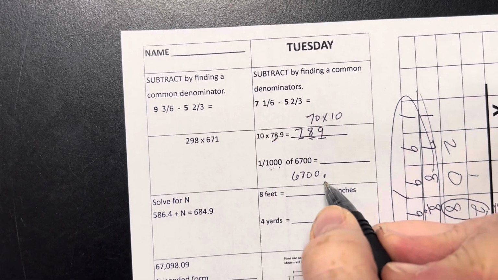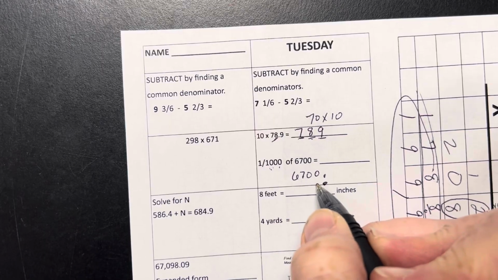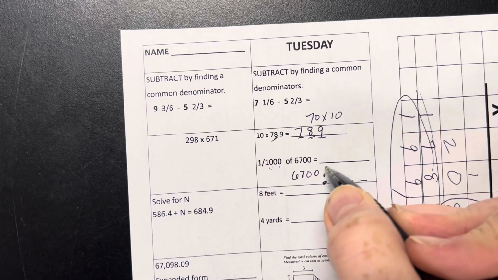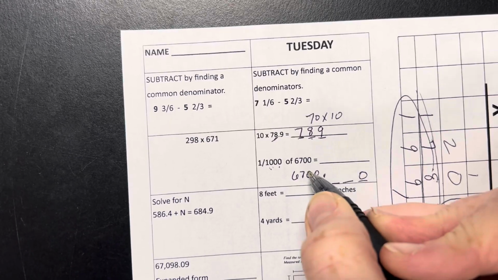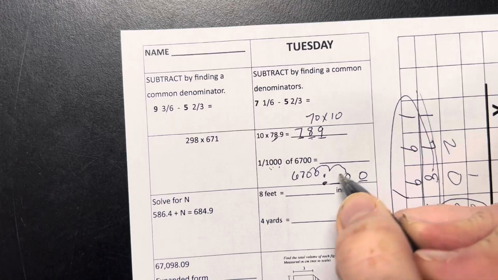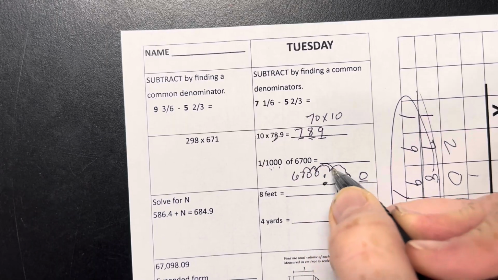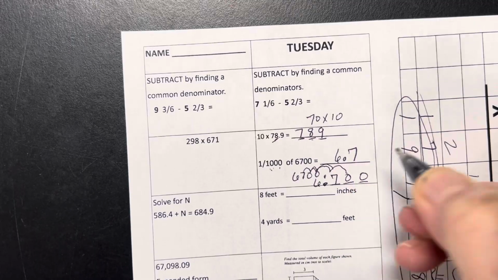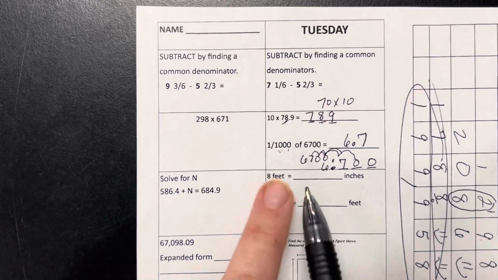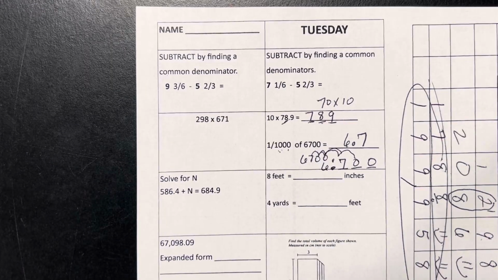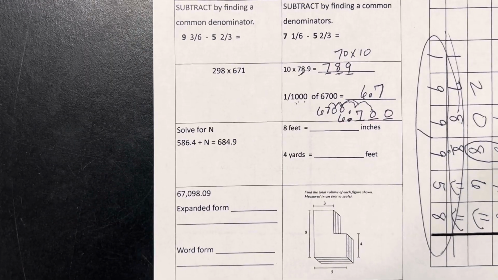So if I have these here, I'm going to go back 3. 1, 2, 3. That 0 is going to go back 1, 2, 3. This 0 is going to go back 1, 2, and 3. 7 is going to go back 1, 2, and 3. And then the 6 would go there. Think about this. What's 1,000 times 6? 6,000.